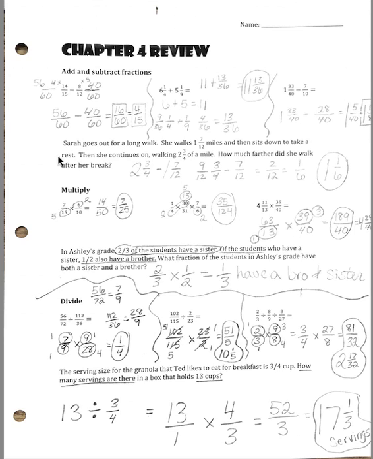Moving on to a word problem. Sarah goes out for a walk. She walks 1 and 7/12 miles and then sits down and rests. Then she gets up and she continues on walking 2 3/4 of a mile. How much farther did she walk after her break? So we need to find the difference between the two. So I have 2 3/4 minus 1 and 7/12. Common denominator is 12. I subtract, I get 1 and 1/6 miles difference.